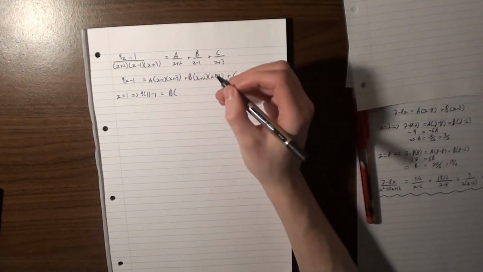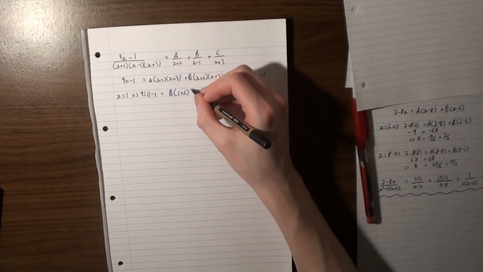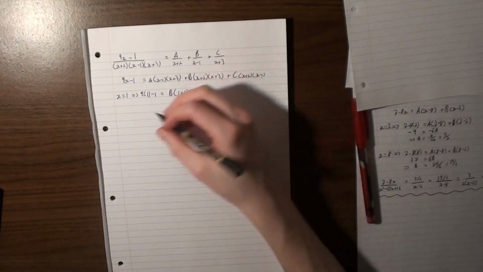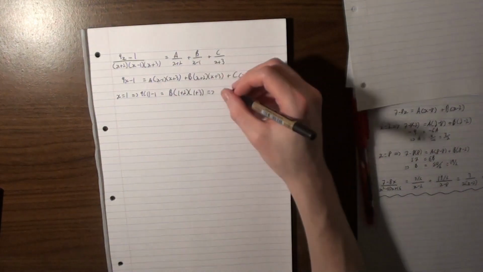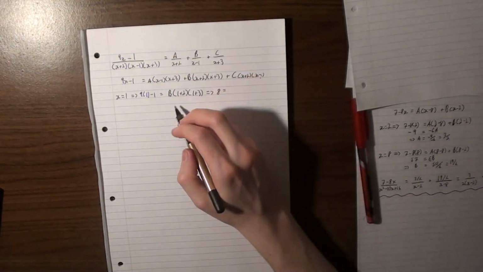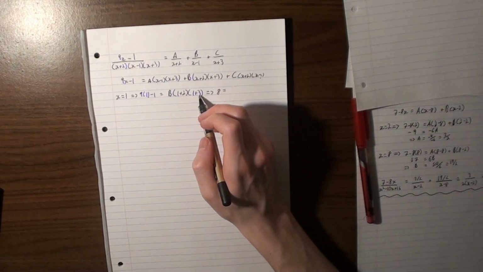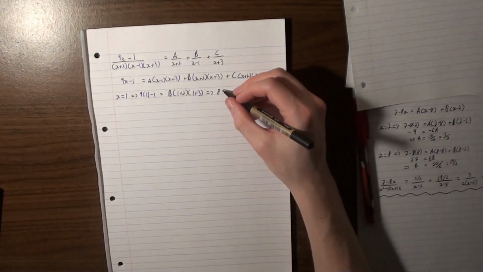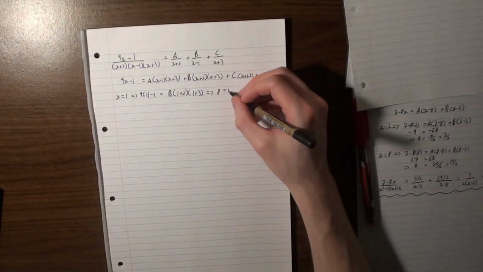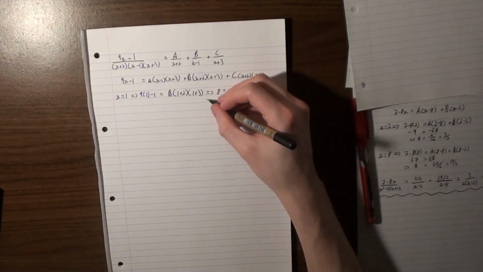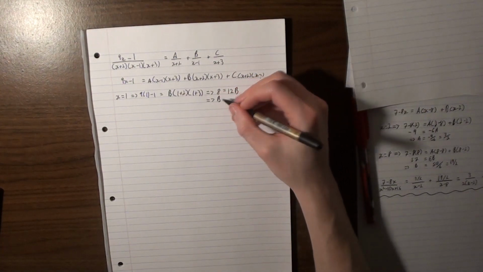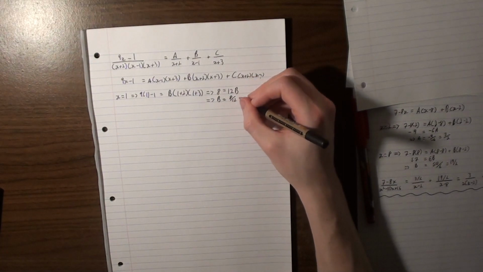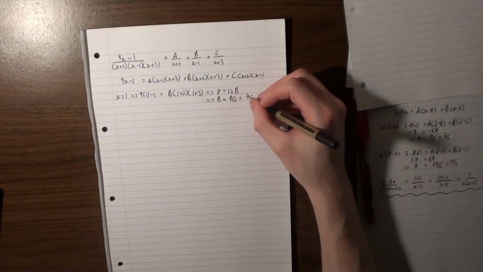We're going to be left with b, 1 plus 2, 1 plus 3. Which implies that 9 times 1 is 9, take away 1 is 8, is equal to 1 plus 2 is 3, 1 plus 3 is 4, 3 times 4 is 12, so 8 is equal to 12 B, which informs us that B is equal to 8 over 12, which is equal to 2 over 3.